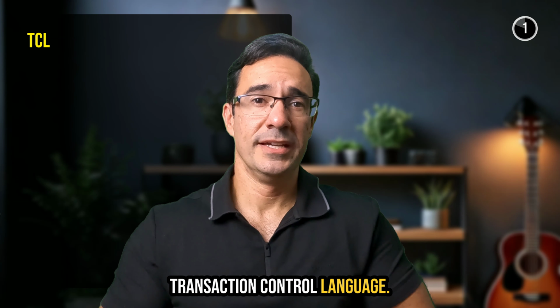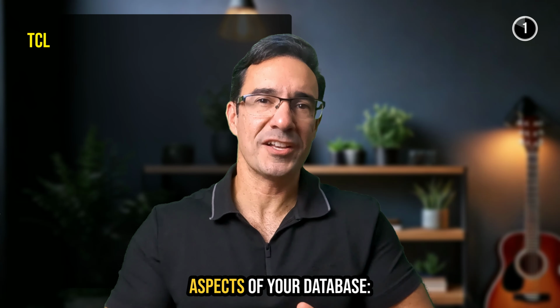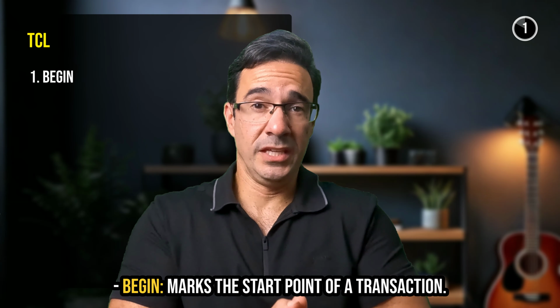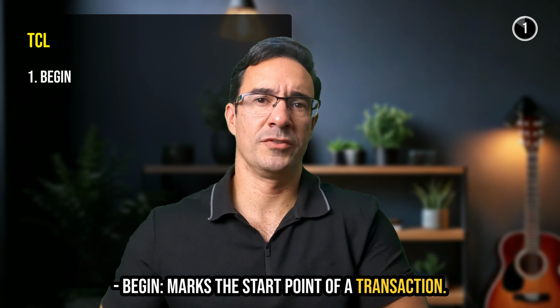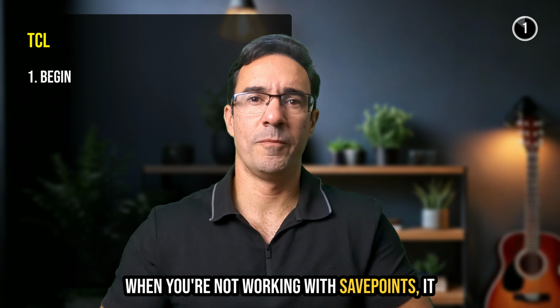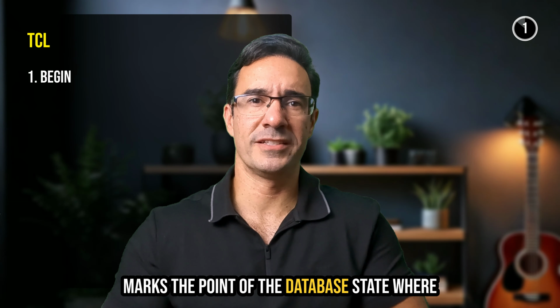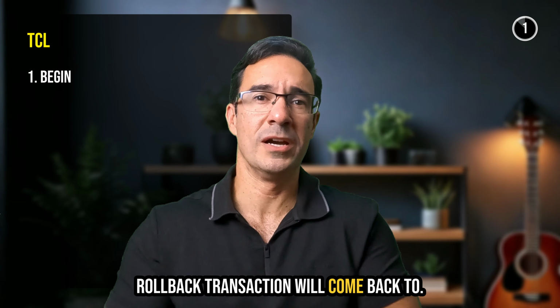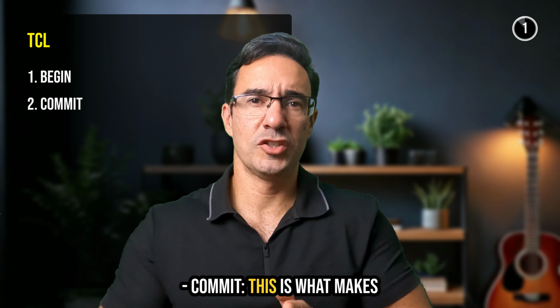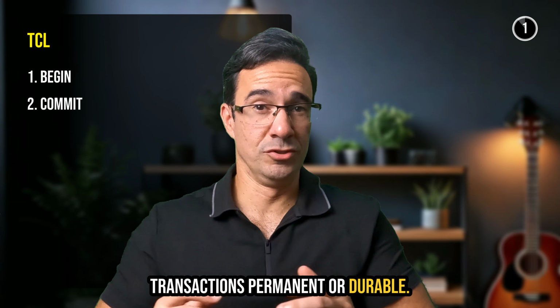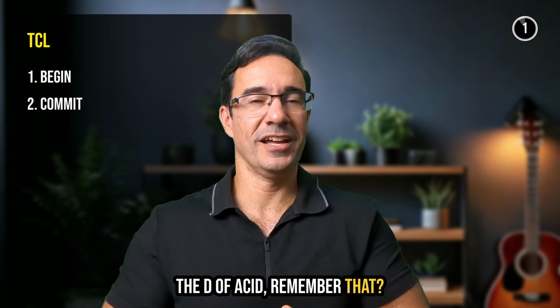Transaction Control Language. TCL manages the transactional aspects of your database. Begin marks the start point of a transaction. When you're not working with save points, it marks the point of the database state where a rollback transaction will come back to. Commit. This is what makes transactions permanent or durable. The D of ACID, remember that?